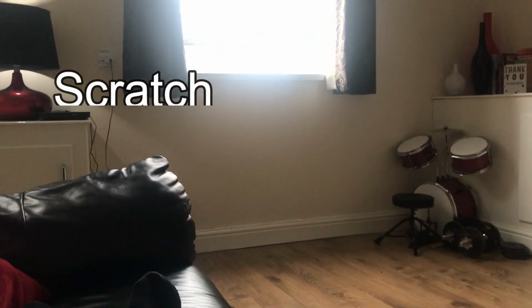Then we've got scratch. To scratch, we use the nails also, so the fingernails. So if I've got a mark on my jeans here, I can scratch it. So I'll be scratching my jeans, okay? Scratch, like so.